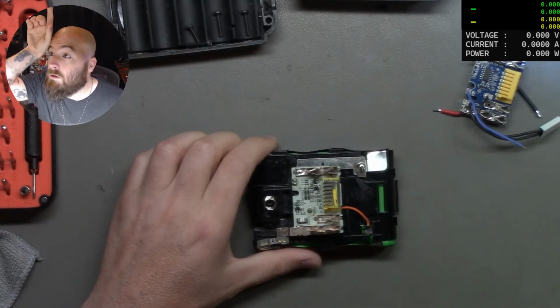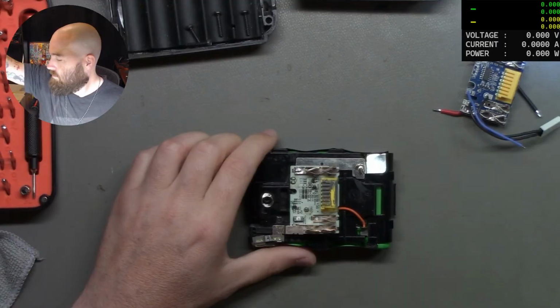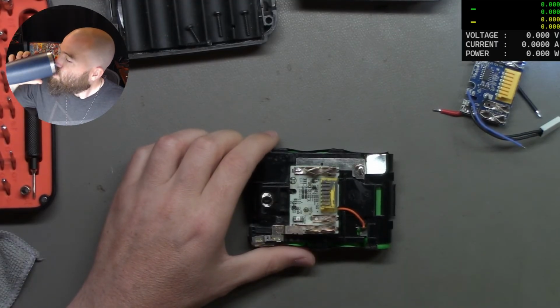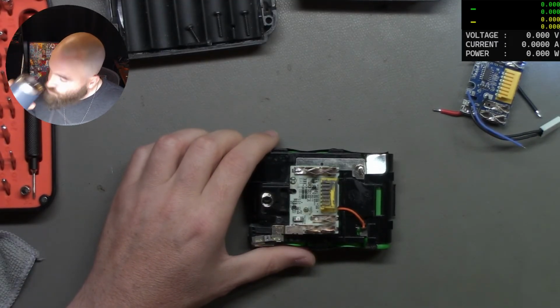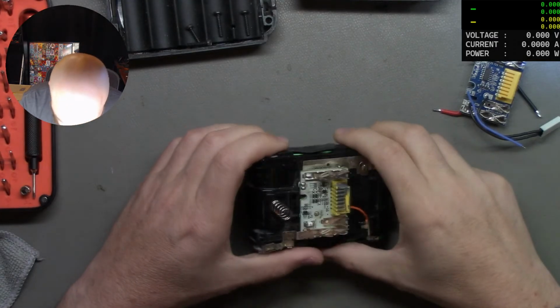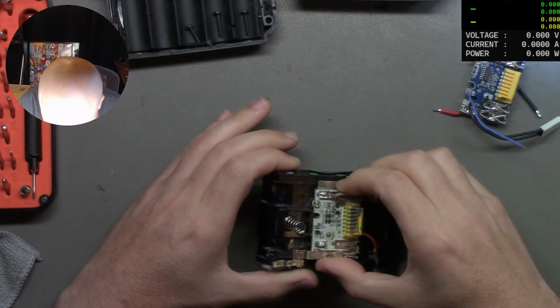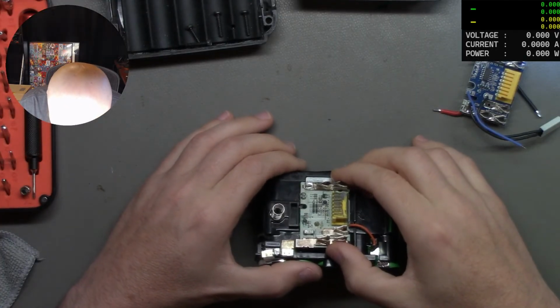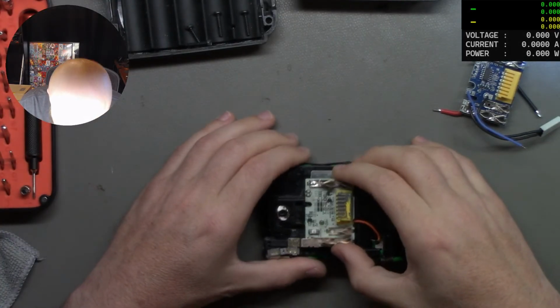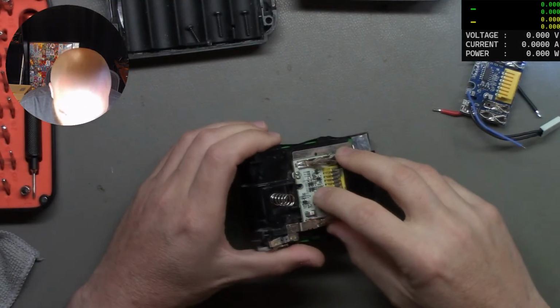Oh, let me get the bigger iron heated up. Yeah, one thing I don't understand is where's it stored on here?